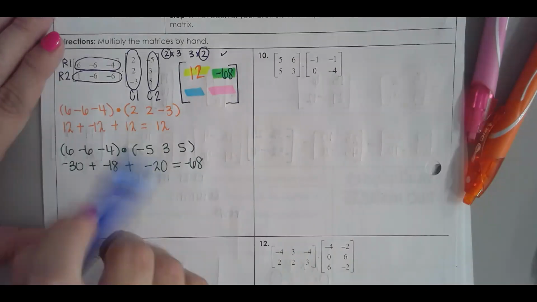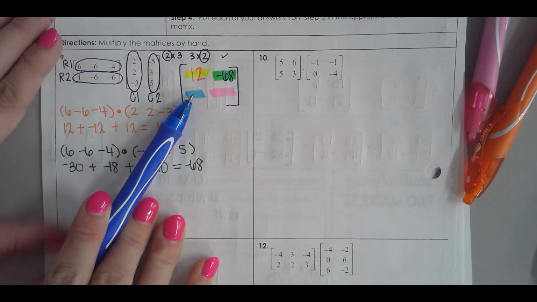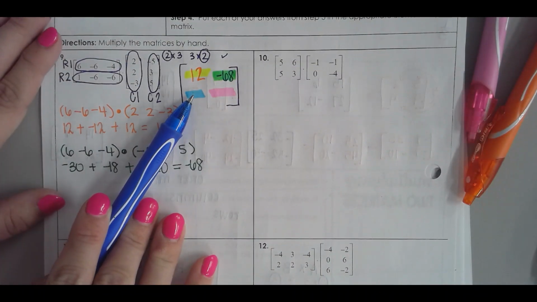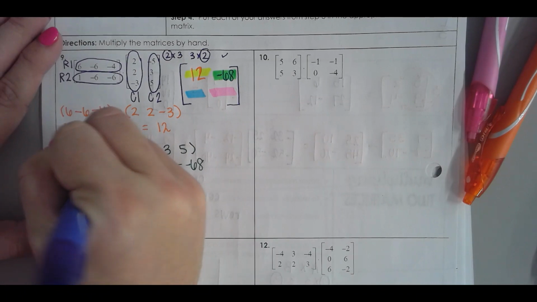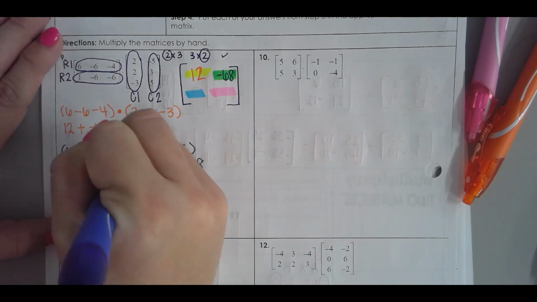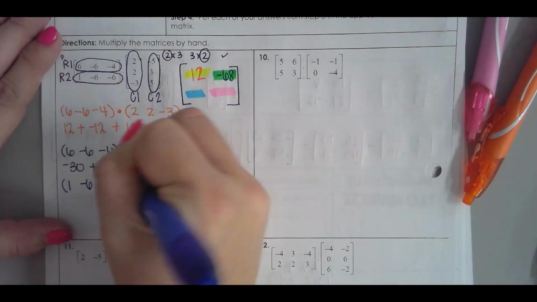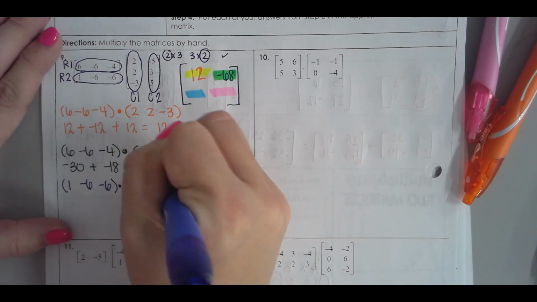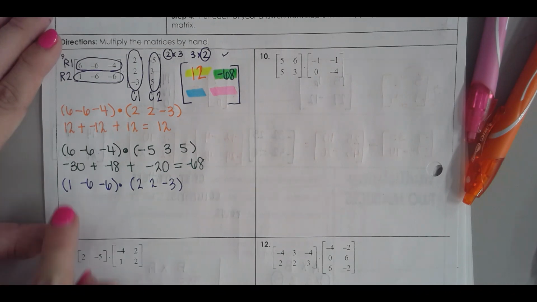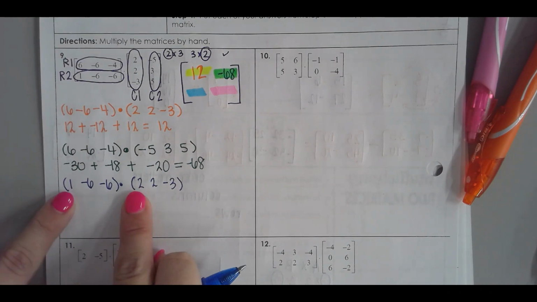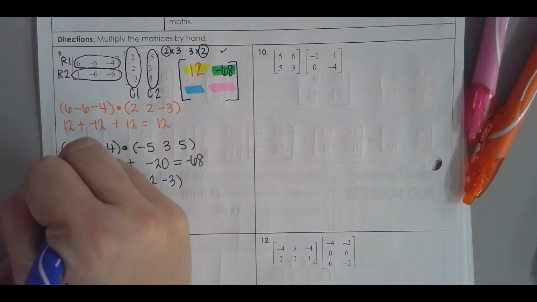Now my next one, the one I have in blue, that one is row 2, column 1. So row 2 dotted with column 1. One times 2 is 2.